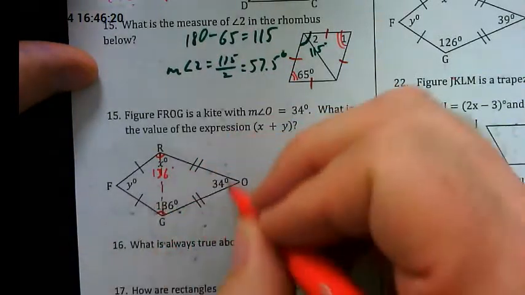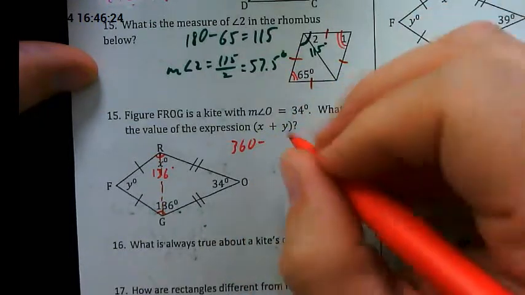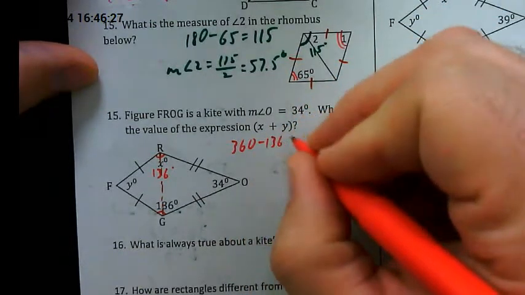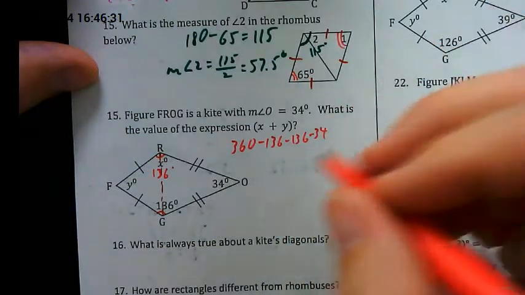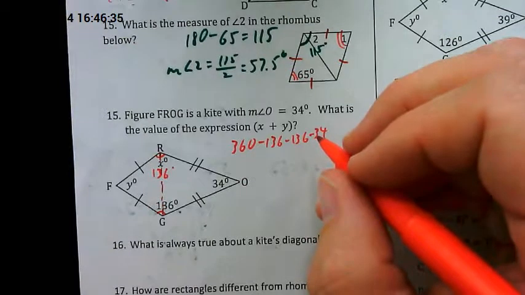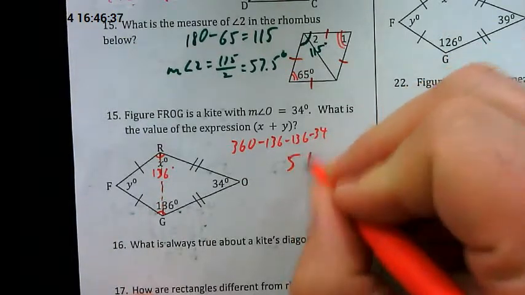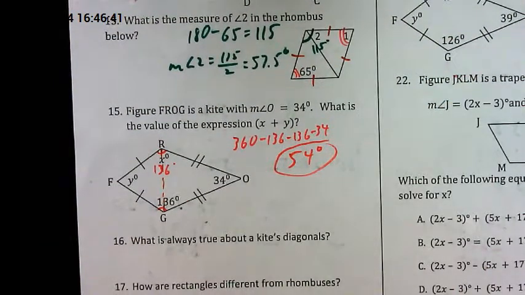So, if all four have to add up to 360, I can say 360 minus 136 minus 136 minus 34 leaves us with 54. Right, okay. Oh, whoops, wait.